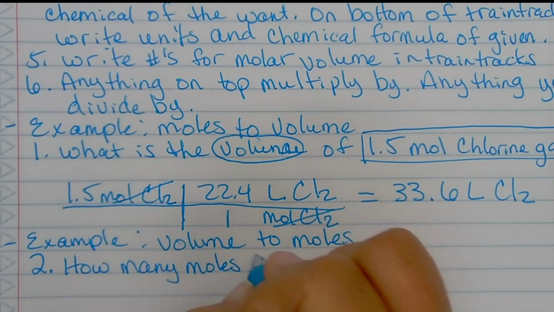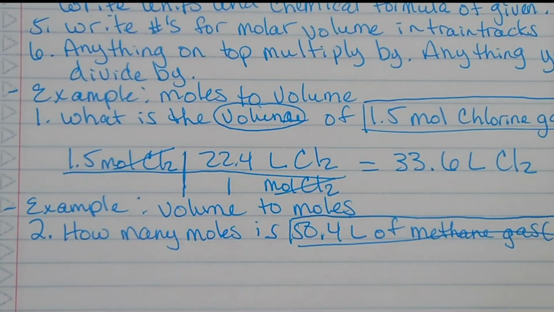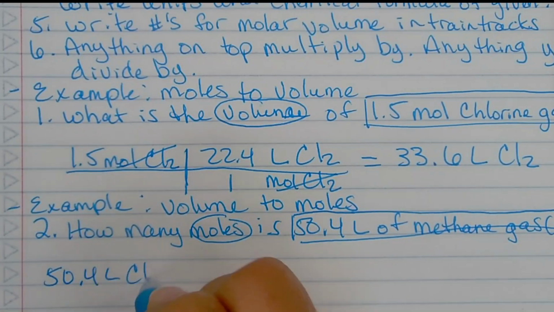All right. So our first step is to go ahead and box our given. What is our given here? Right, 50.4 liters of methane gas. What do we want? Moles. So I'm going to write my given again, 50.4 liters of methane. Draw my train tracks.